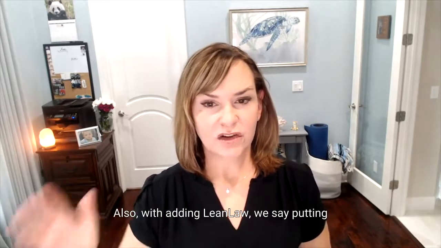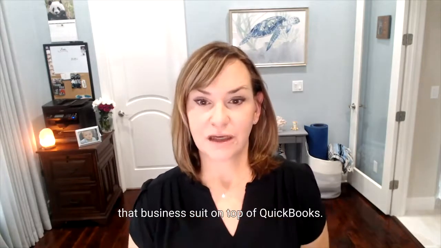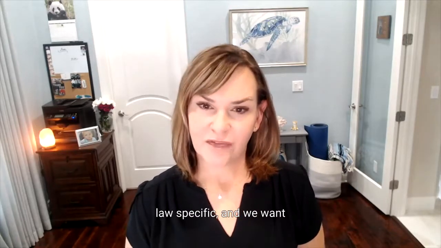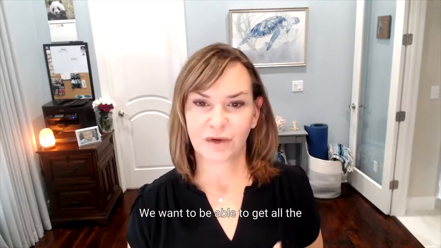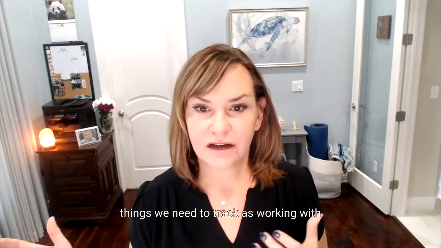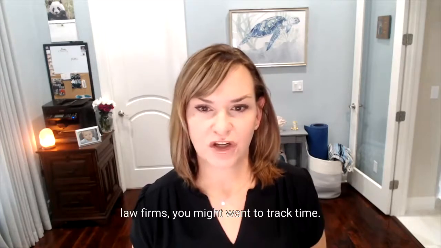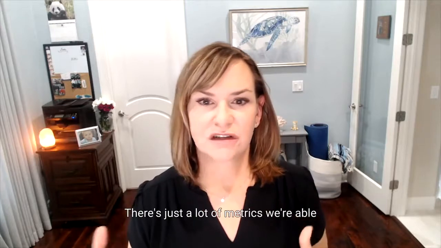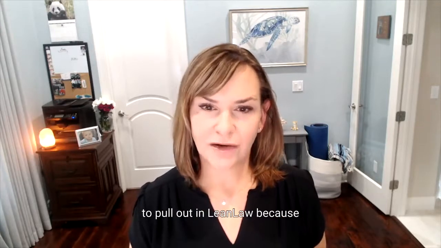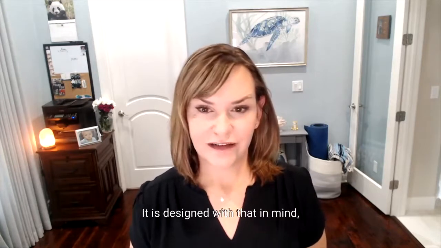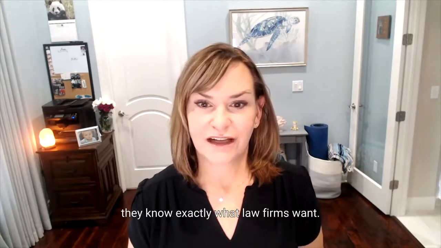Also, with adding LeanLaw, I always say it's putting that business suit on top of QuickBooks. It makes the QuickBooks program law specific, and we want that law specific look to it. We want to be able to get all the things we need to track as working with law firms. You might want to track time. You might want to track with fixed fees. There's just a lot of metrics we're able to pull out in LeanLaw because it's made by an attorney. It is designed with that in mind. They know exactly what law firms want.